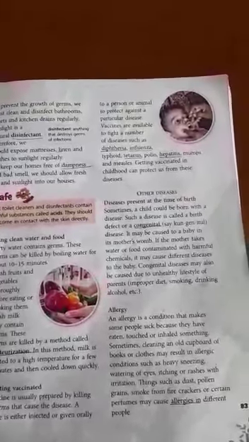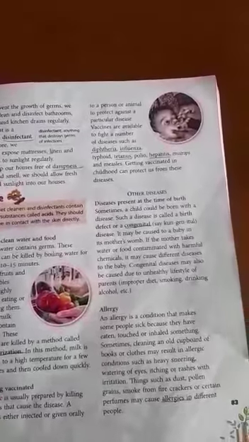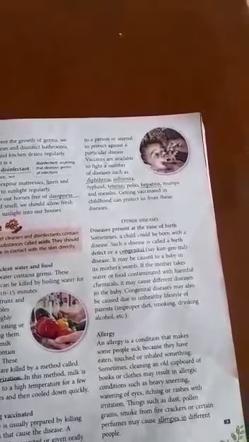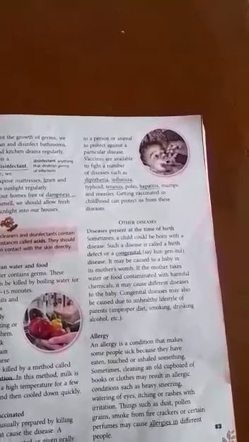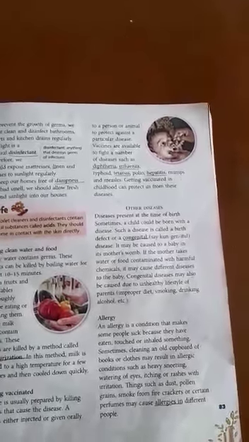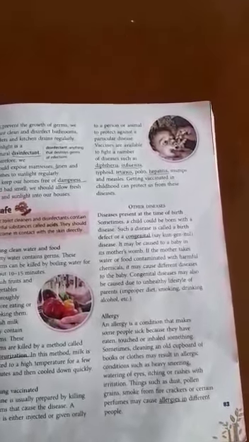Apart from communicable diseases, there are some other diseases also, like allergy and congenital disease. Congenital disease is a disease which is present in a child at the time of birth. The child may suffer from this disease due to several reasons.